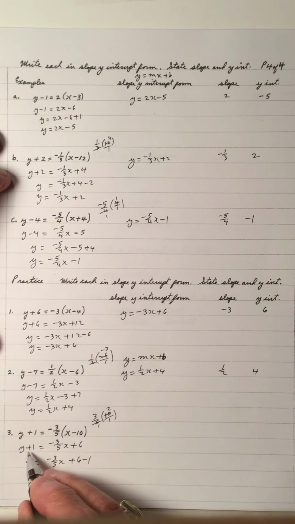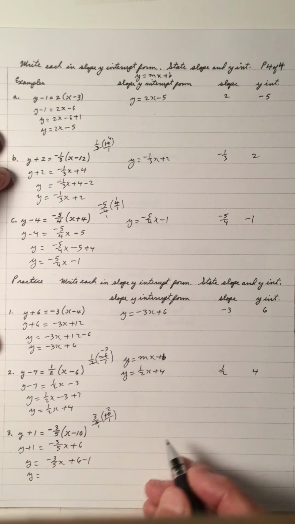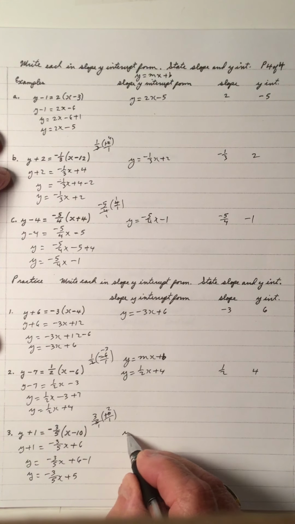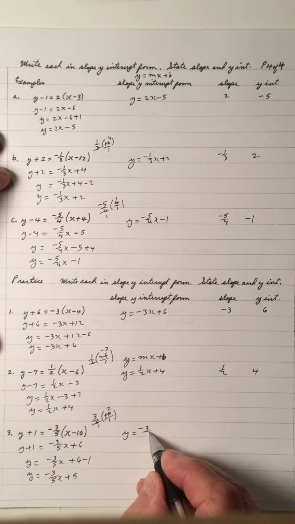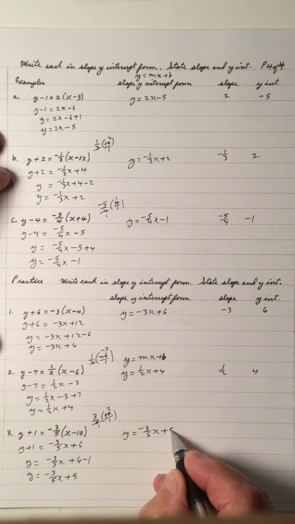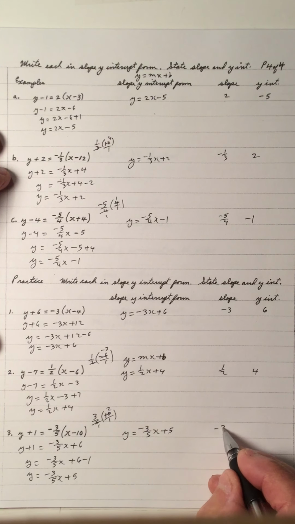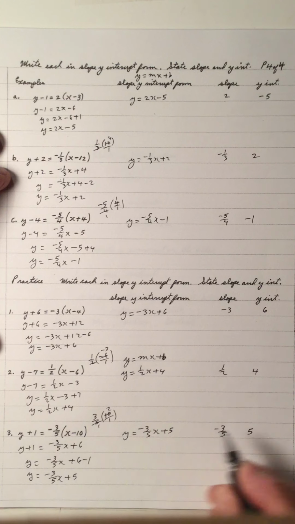When you move the plus 1 to the other side, it becomes a negative by transposition. So it's -3/5 x plus 5. So y equals -3/5 x plus 5 is y equals mx plus b. The slope is -3/5, and the y-intercept is +5.